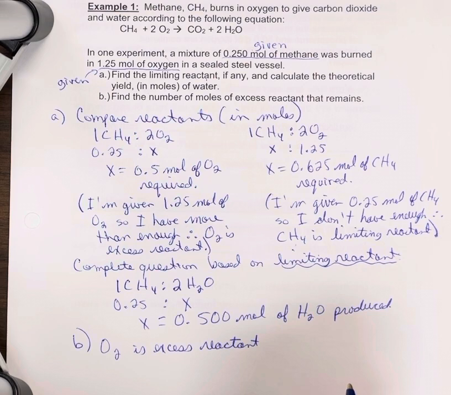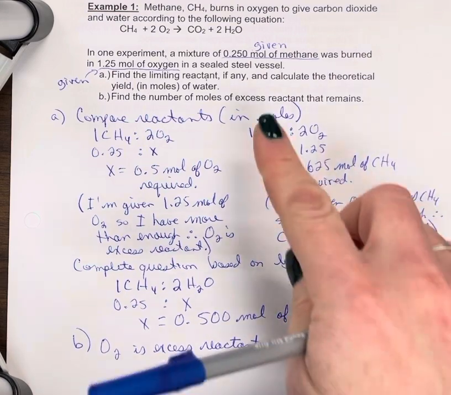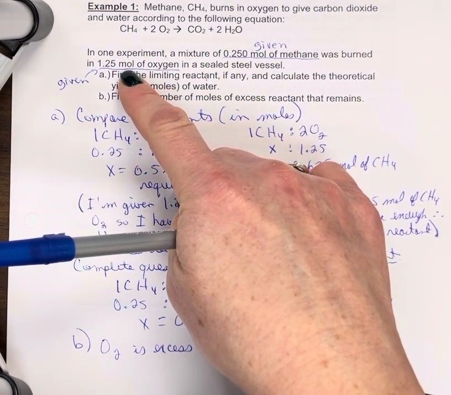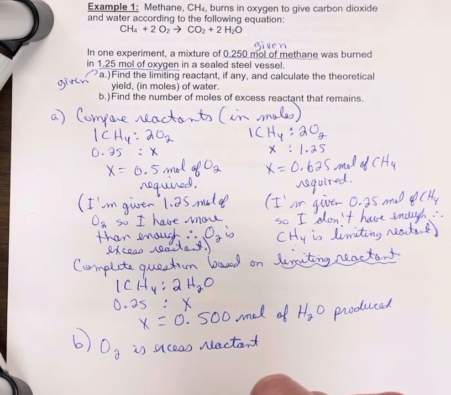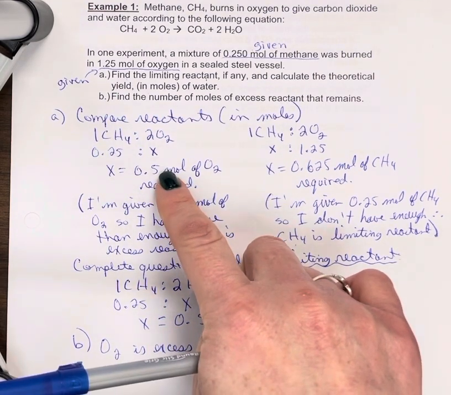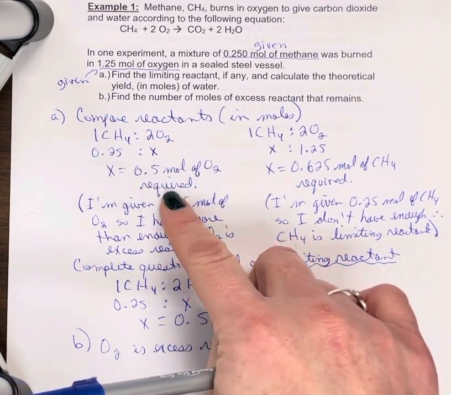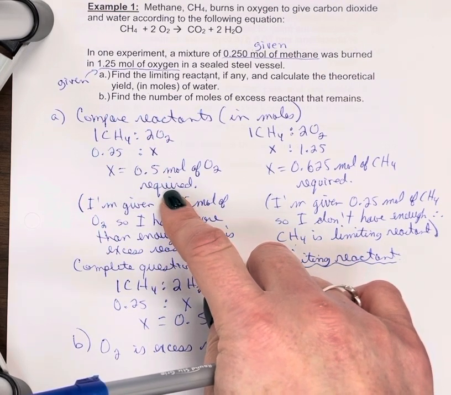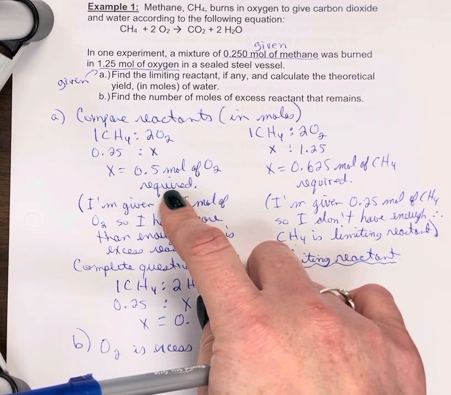So I want to know, how much was I given and how much did I actually need? That's where these keywords are going to come into play. So given's in the question. I was given 1.25, but I only needed 0.5 moles. See how it says 0.5 moles of oxygen are required? So that's how much I used up. So anything else is excess. It's like the leftovers.